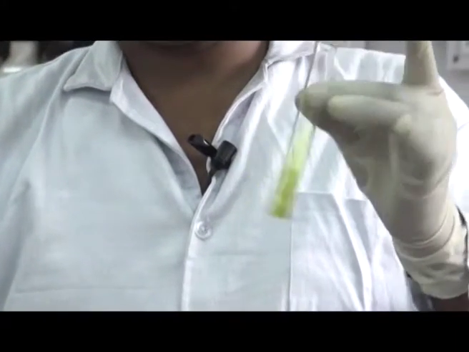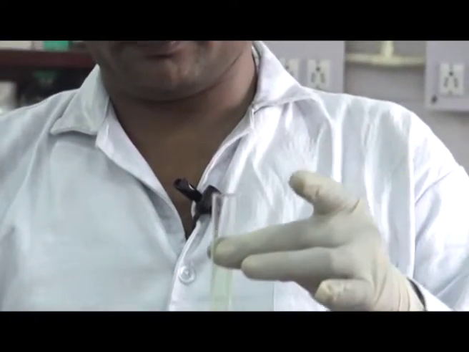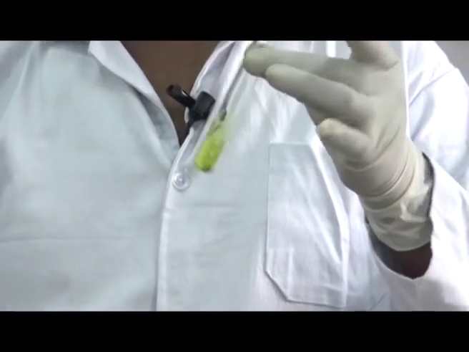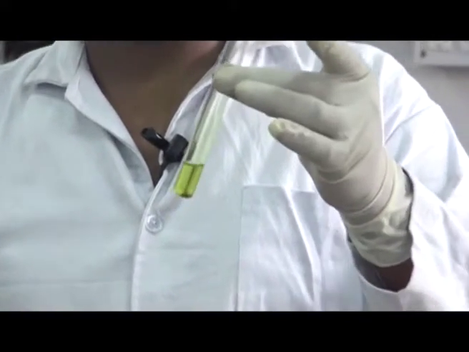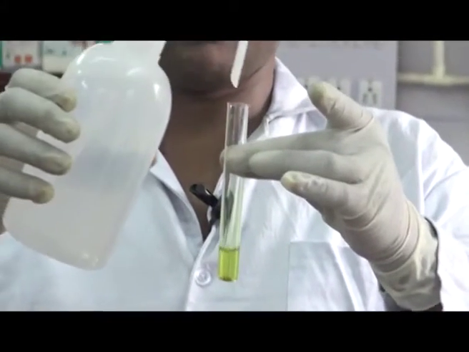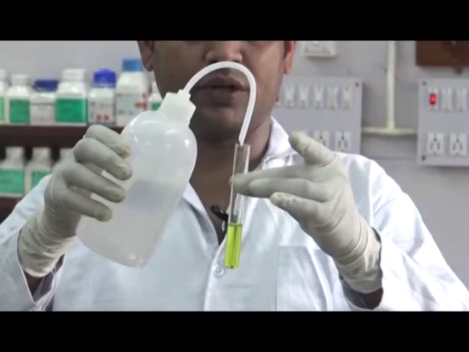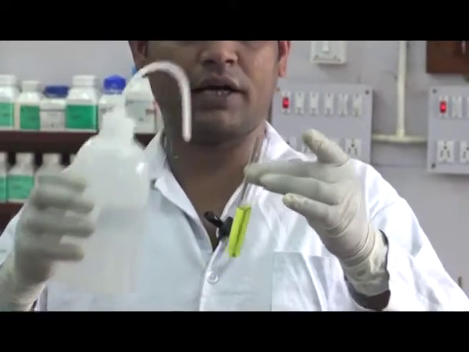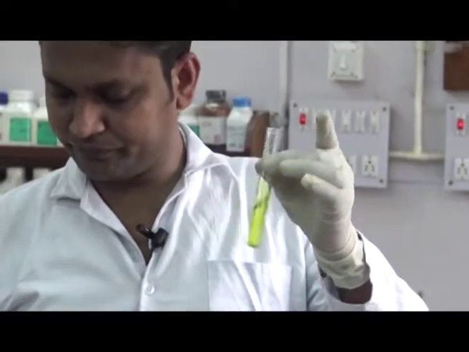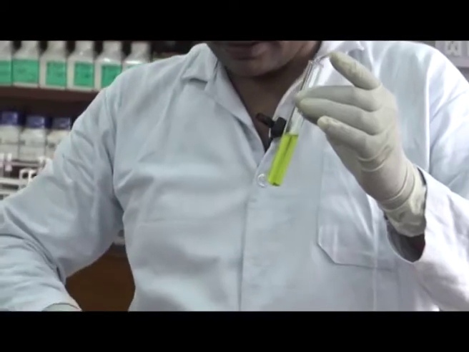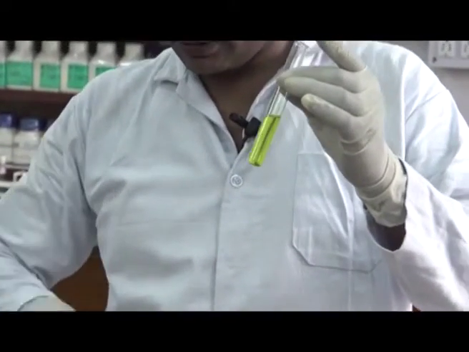Dissolve it in ethanol and add water to it so that it forms a 50% water and ethanol solution. Then add a pinch of ammonium chloride and zinc dust to it.